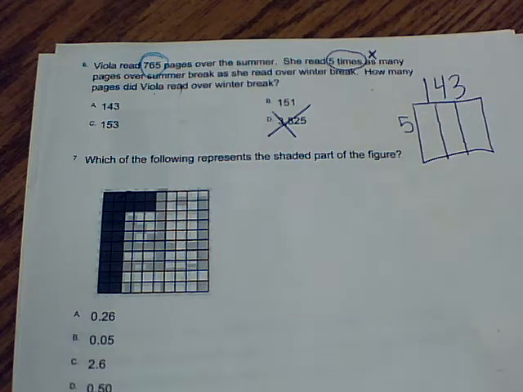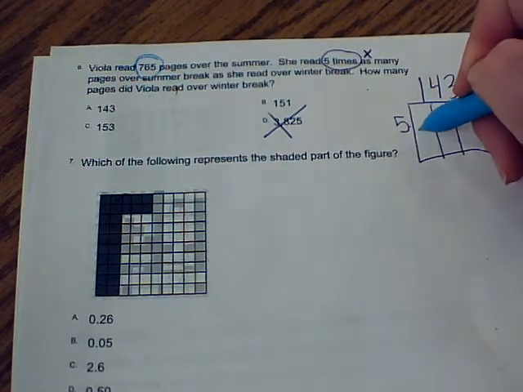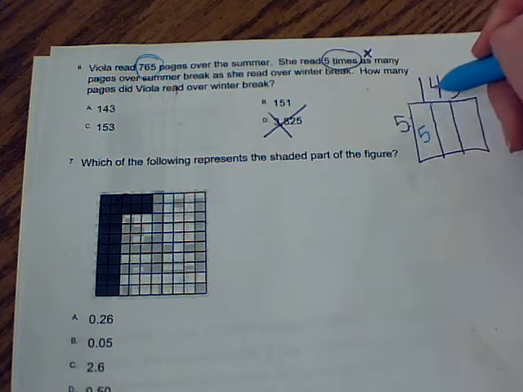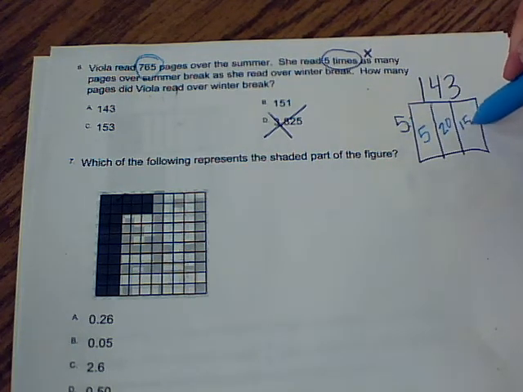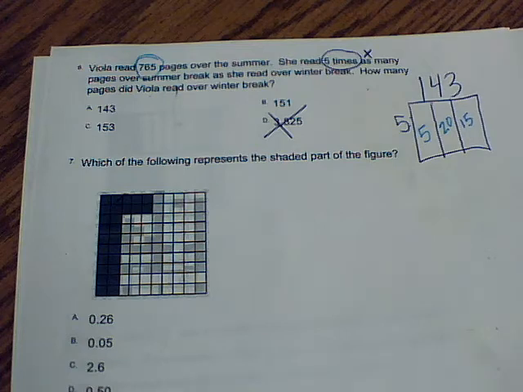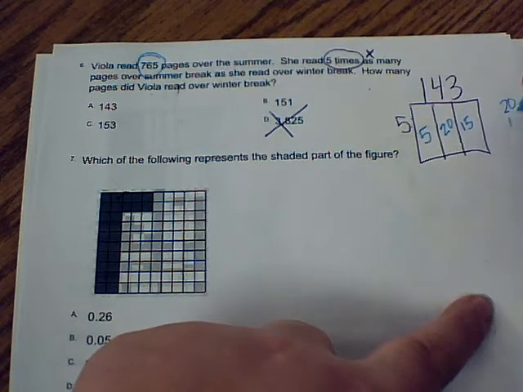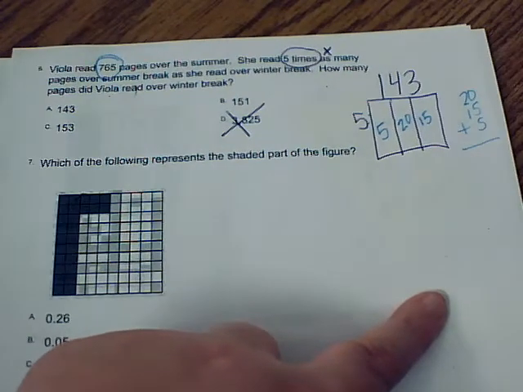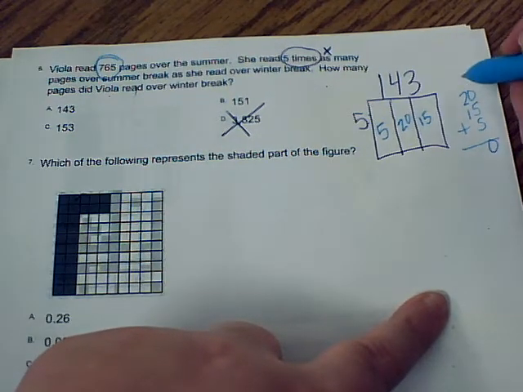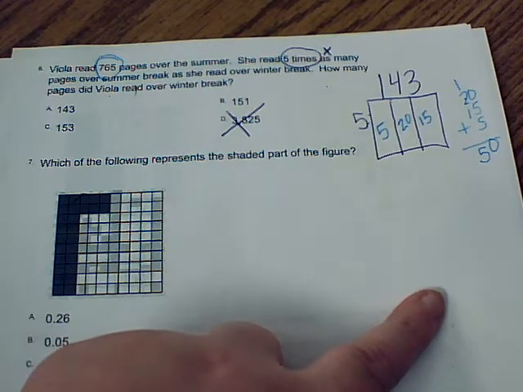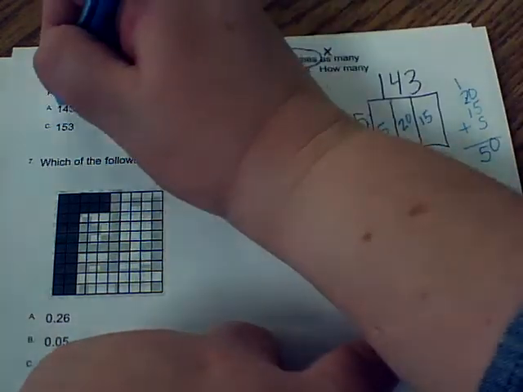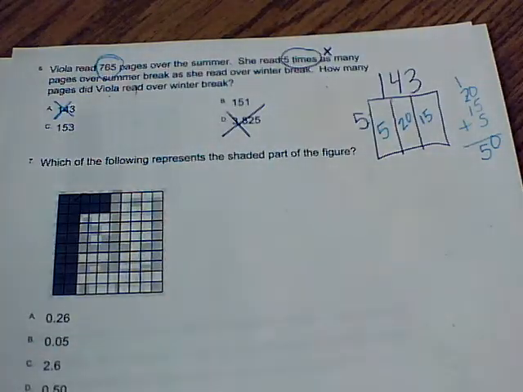All right, so I have 5 times 1 is 5, 5 times 4 is 20, and 5 times 3 is 15. Well, what do I do with all those numbers? I add them up. And we're going to see if it equals 765. I get 50. Yep, didn't equal 765. Can't be right.